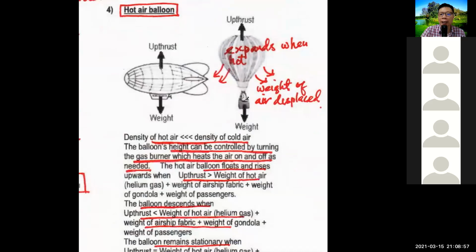Okay, you need a gondola here or something like a basket. So people will stand here, right? So you need a Bunsen burner, something like a burner. When you want to go up, you need to start the fire to heat up the gas inside. Why, when you want to go up, do you need to start the fire to heat up the air? Okay, simple reason now.